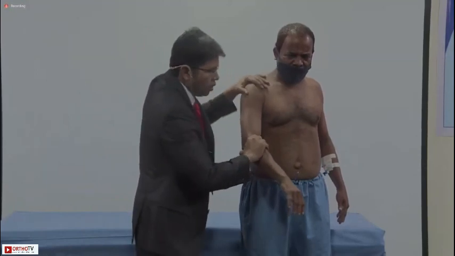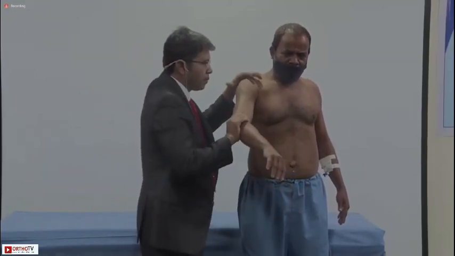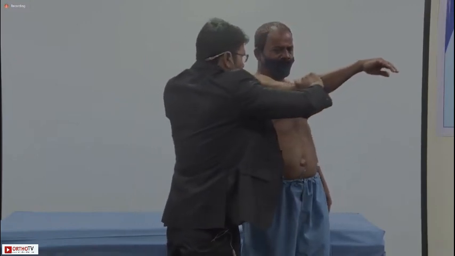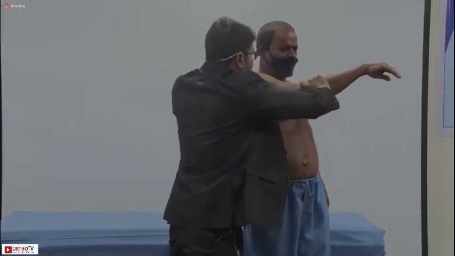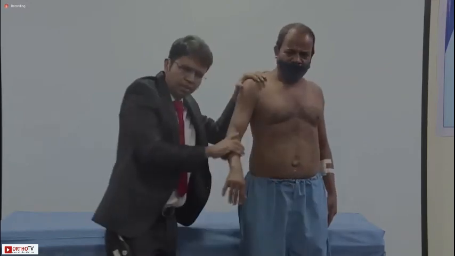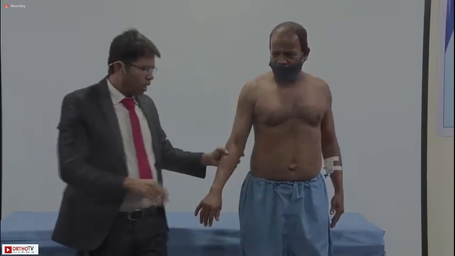The next impingement test is the subcoracoid impingement test, where we do elevation up to 40 degrees and then internal rotation, and we check whether he's having pain there or not. He's not having pain at the coracoid impingement.